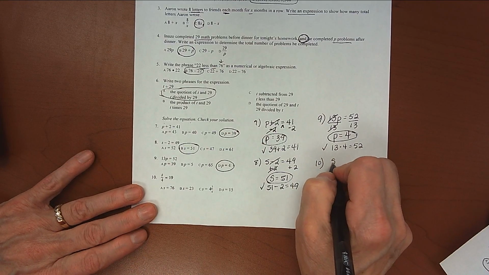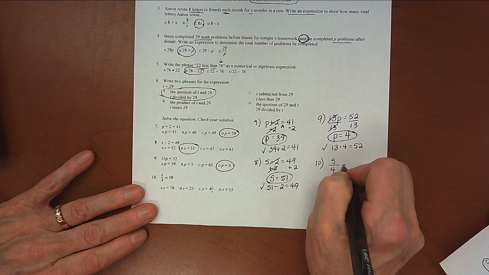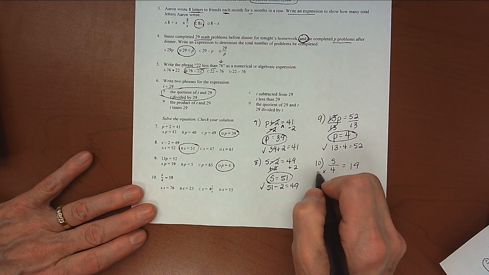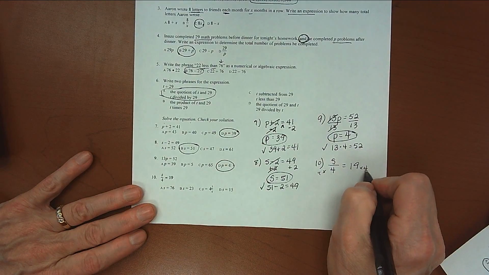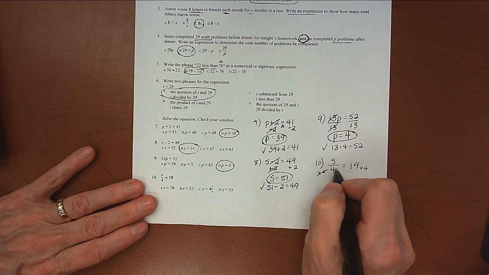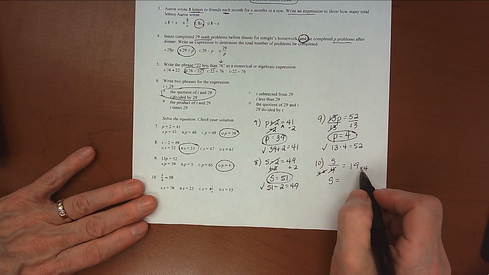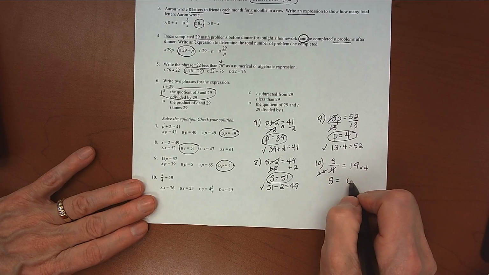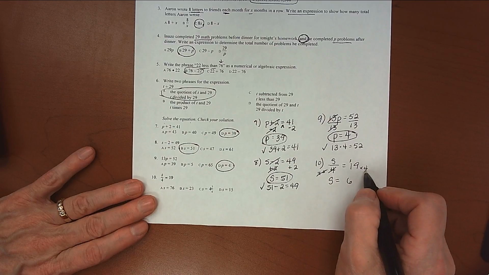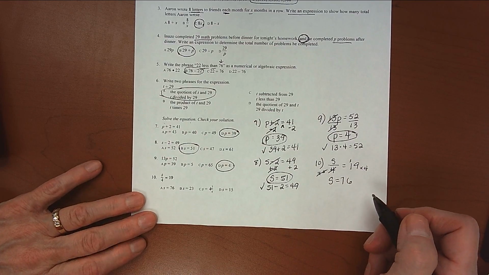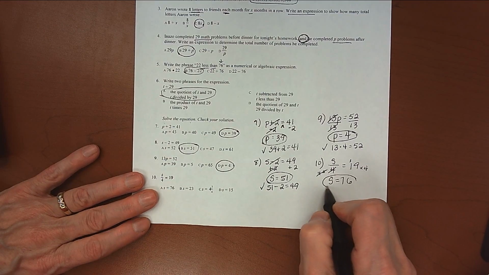Alrighty, now number 10. We've got S divided by 4 equals 19. So the opposite of dividing by 4 would be multiplying by 4. We'll multiply by 4 on both sides. This multiply by 4 cancels this divide by 4 out, and we've got S left over here. 9 times 4 is 36. Put down my 6, carry my 3. 4 times 1 is 4, plus 3 more is 7. So I think S is 76, but we want to check it.